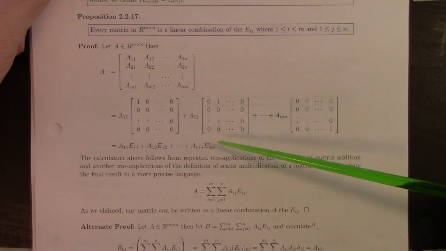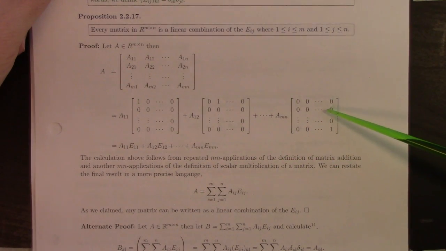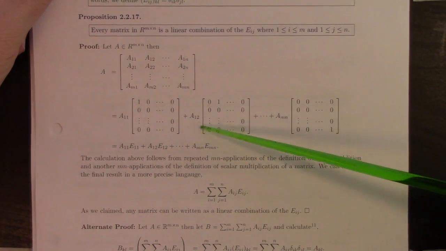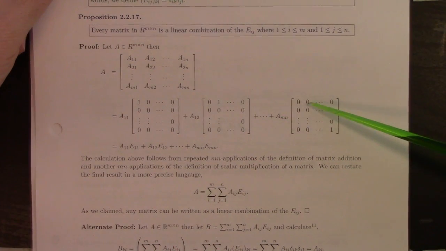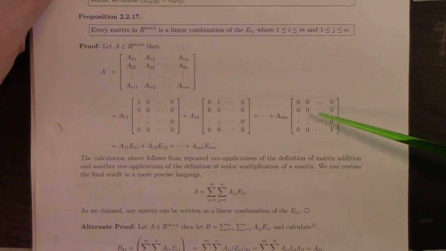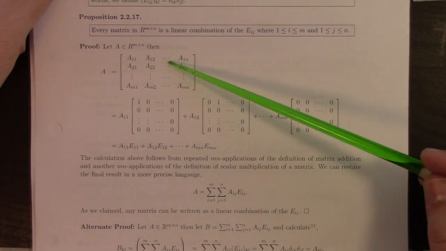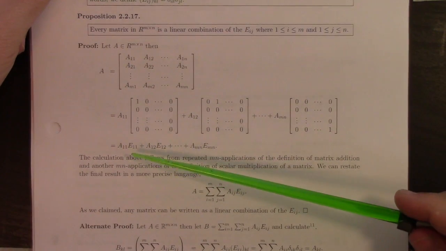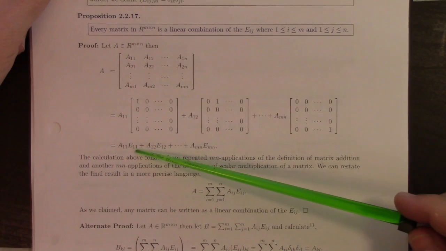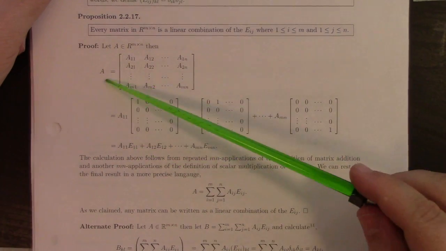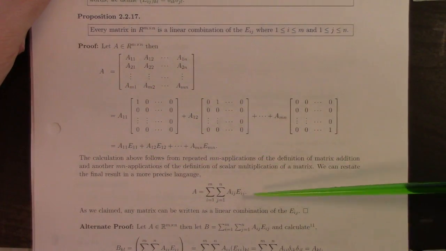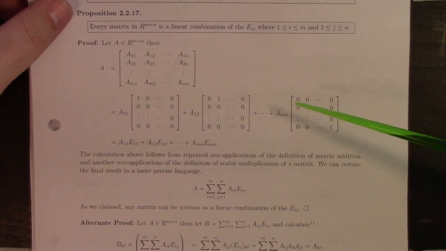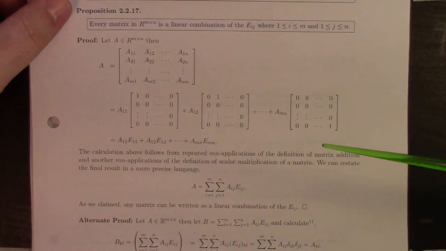So the way to understand this calculation is to look at the second one and realize that if I scalar multiply this, I'd have a11 and then all zeros. This one I'd have a12 and all zeros. This one I'd have amn down here and all zeros. And if I add those together, I get that, right? So this step is legitimate. But then this is nothing more than a linear combination of E11 through Emn to build A. All right, so we can build any matrix as a linear combination of the so-called matrix units. Or maybe I should really say unit matrices. Well, I don't know.